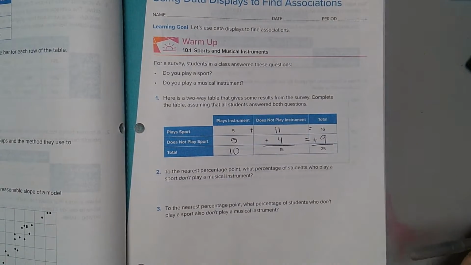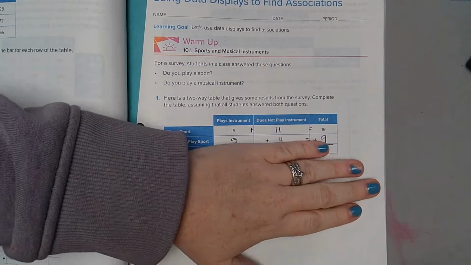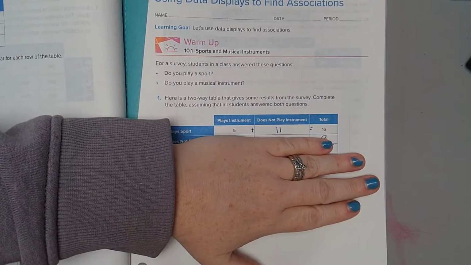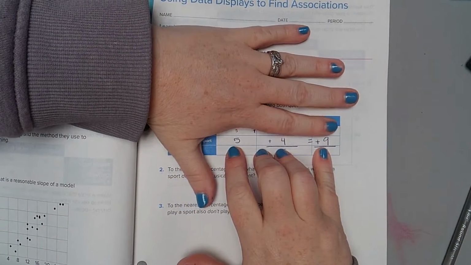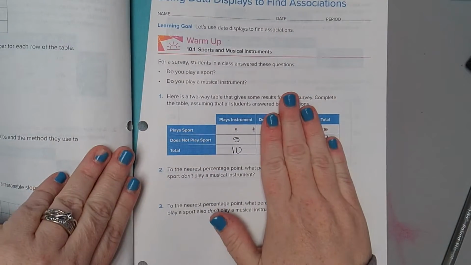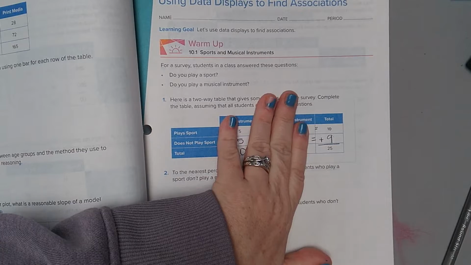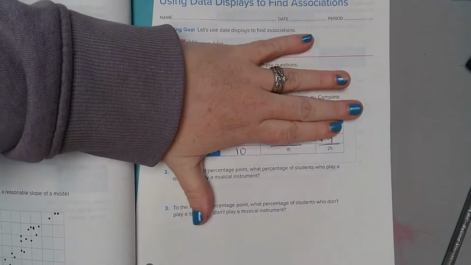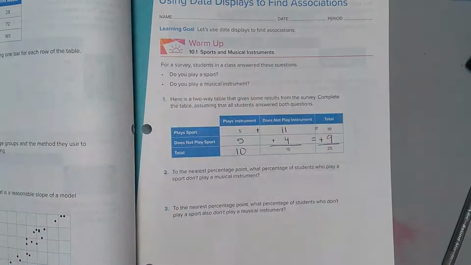Because each column or row, when you add either all going down or going across, it will need to equal the total. So we have 5 plus 11 is 16. We have 4 plus 5 is 9. 5 plus 5 is 10. 4 plus 11 is 15. 16 plus 9 is 25. 10 plus 5 is 20. 10 plus 15 is 25.